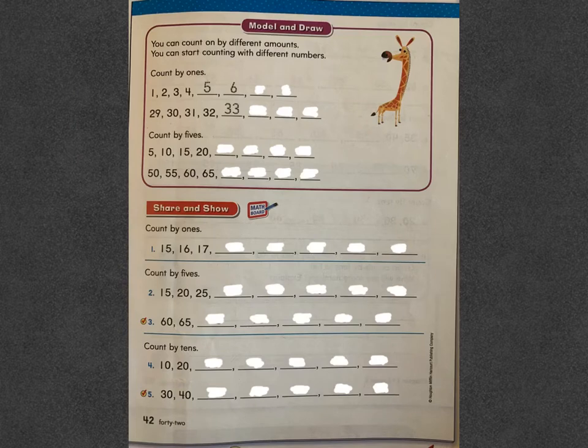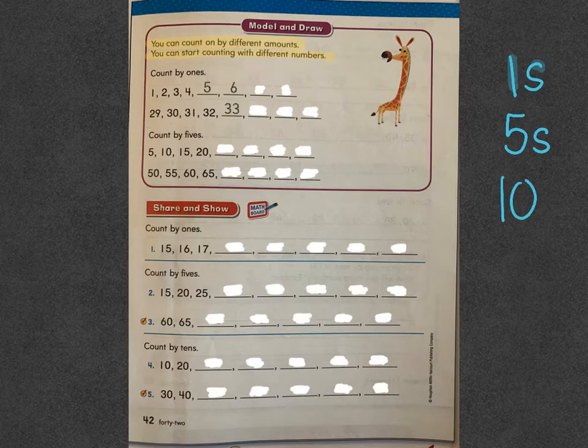Look at the next page, page 42. At the top of the page, it says, you can count on by different amounts. You can start counting with different numbers. So you can count on from a number by skip counting. You could count on by counting by ones. You could skip count by 5s. You could skip count by 10s. You can also start counting with different numbers. You don't always have to start with 1.